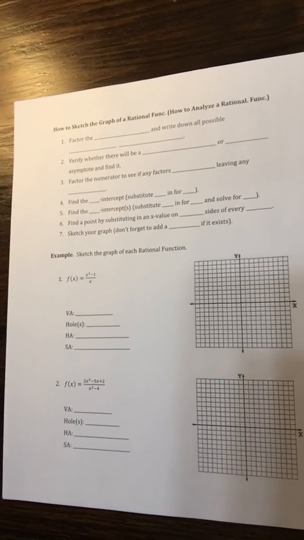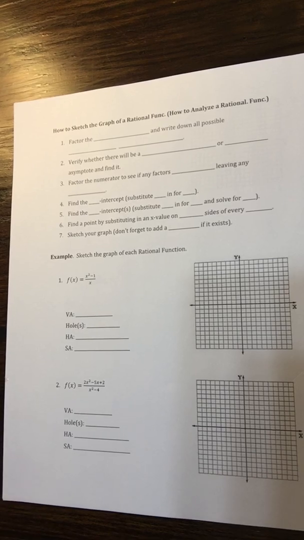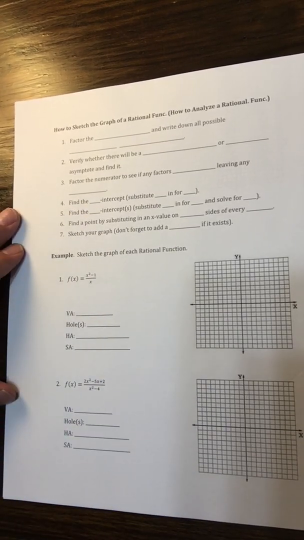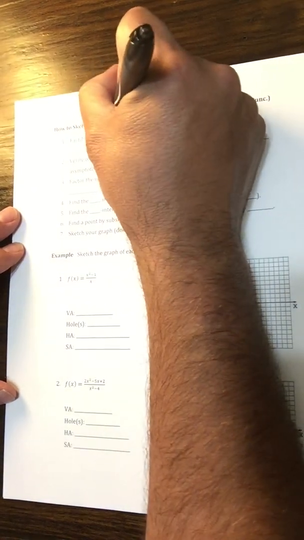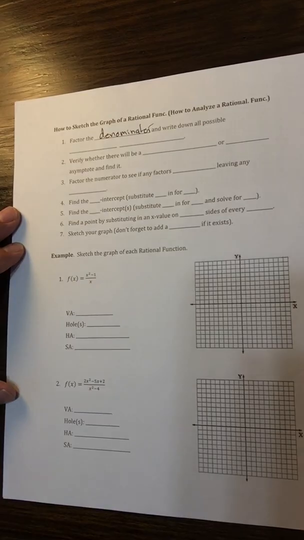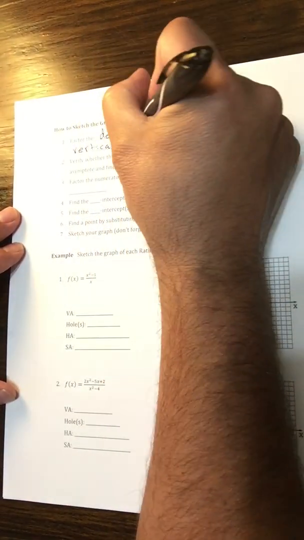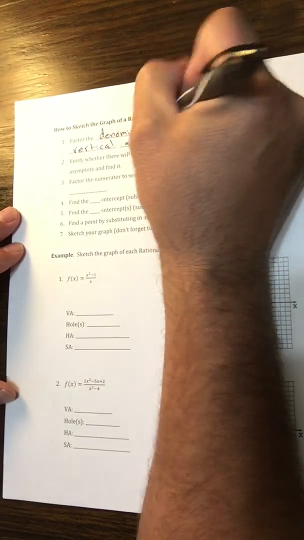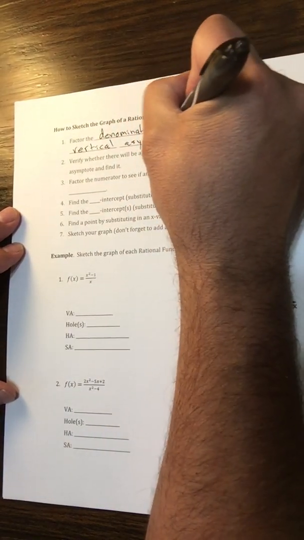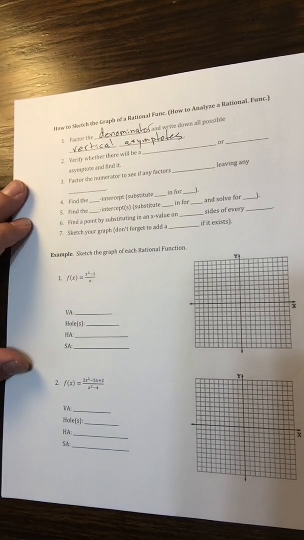Okay, for the rest of these notes, we're going to be talking about how to sketch these complicated looking rational functions. Here are the directions. 7-step process. You can do this every time. First, factor the denominator and write down all possible vertical asymptotes. We just learned a minute ago that not all of them end up being vertical asymptotes, right? We'll talk about that in a second.